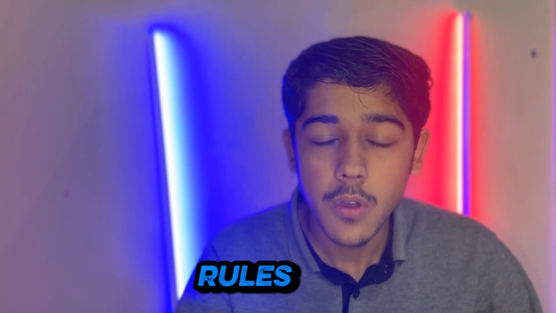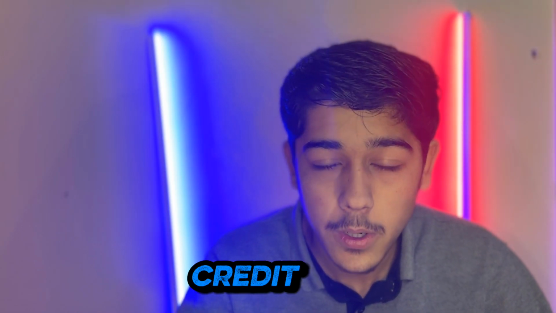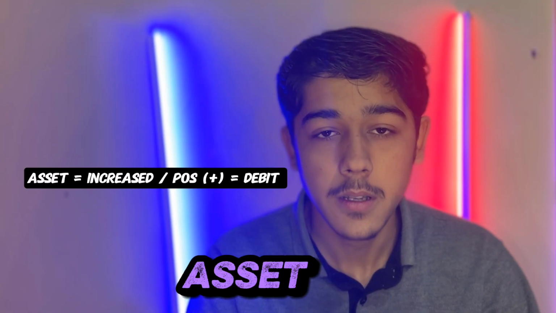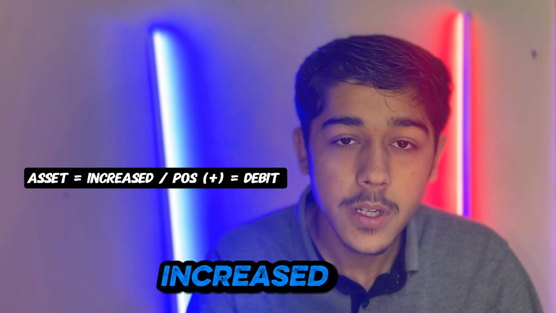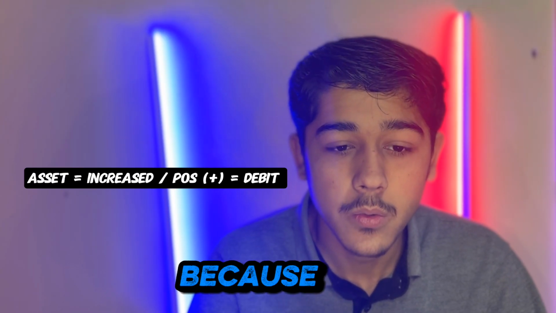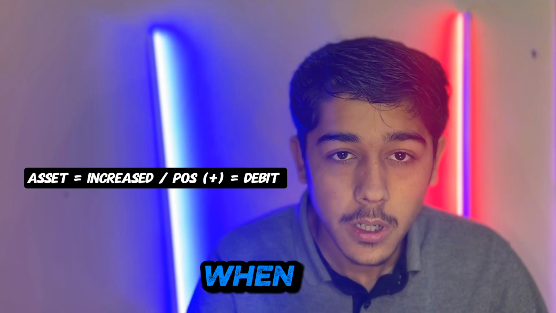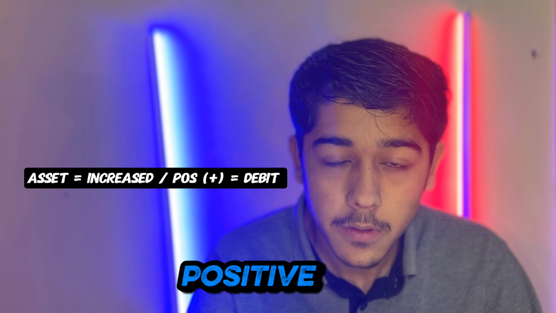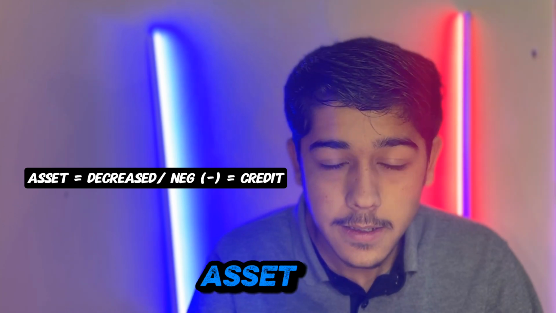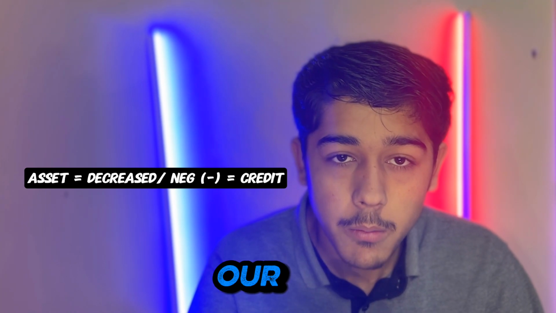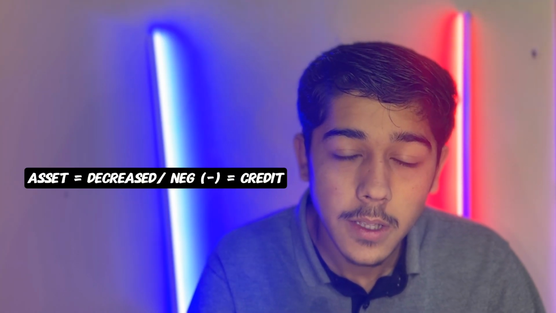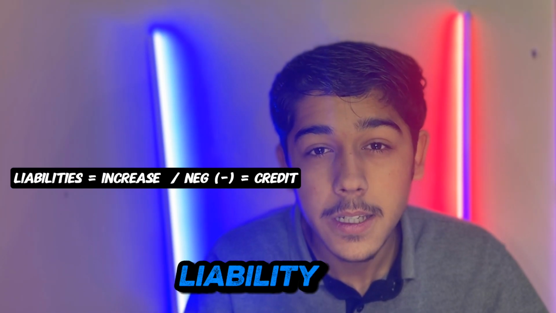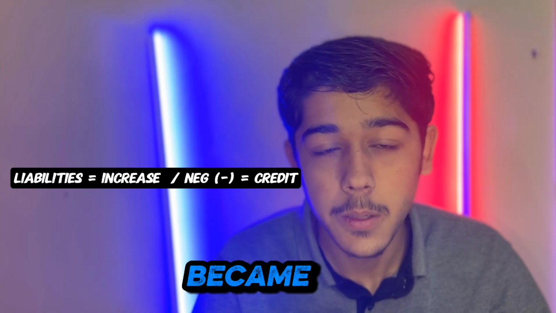So now the rules of debit and credit. The first rule: when an asset increases, the effect is positive because we get a lot of money. So when an asset increases, the effect is positive and equals debit. When an asset decreases, our money is gone, our money is spent, that has a negative effect on us, so that becomes credit.